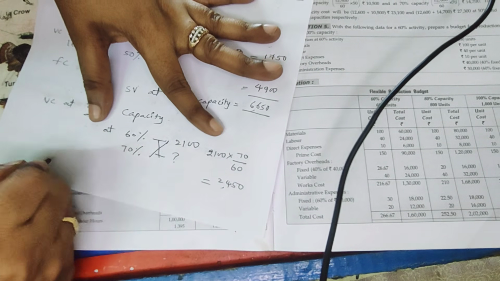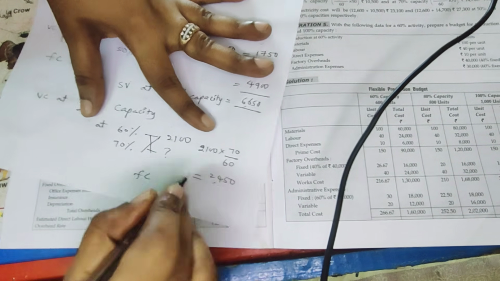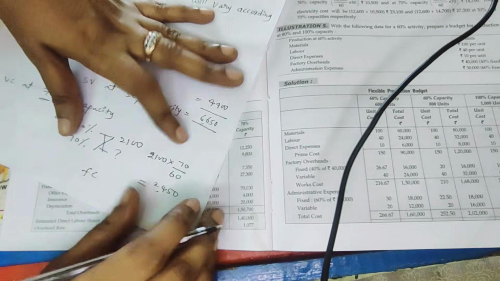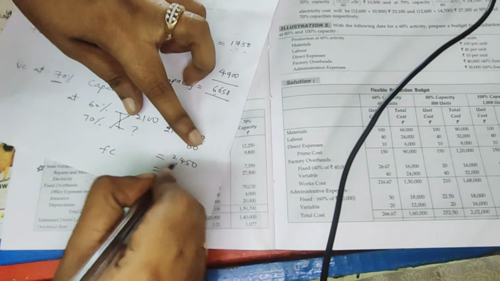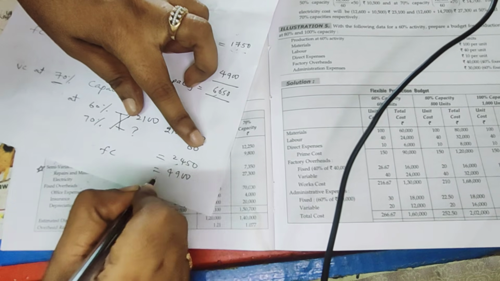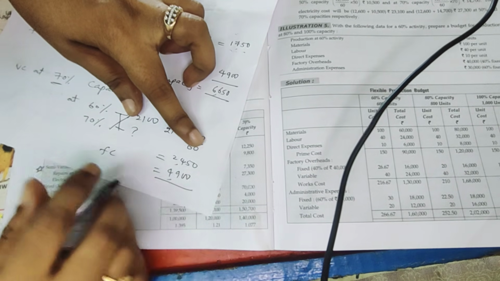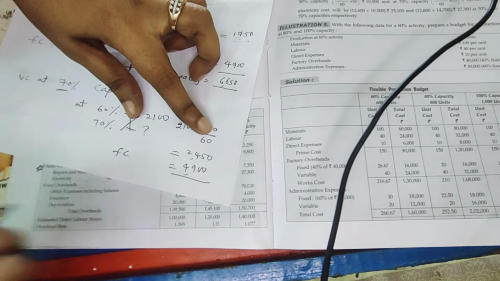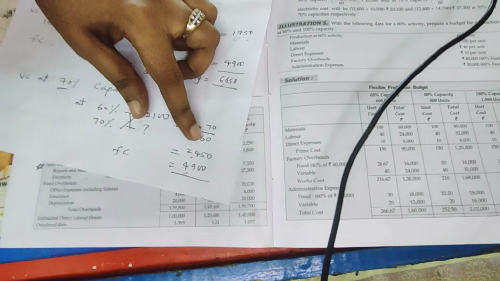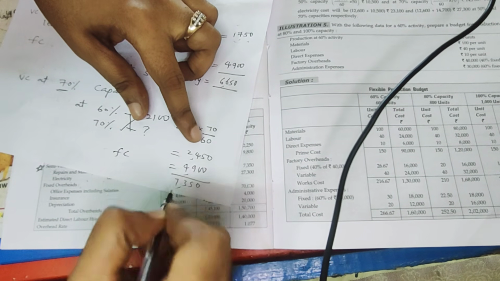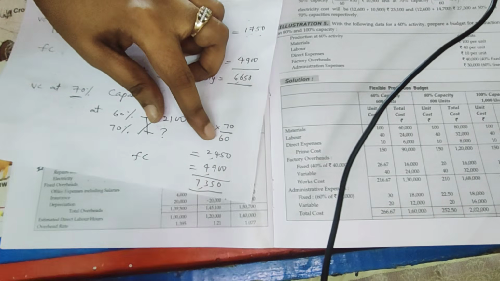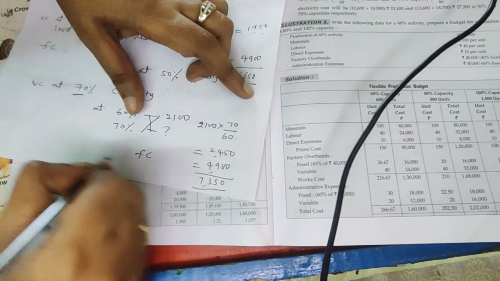What is the fixed expenditure? It will not change according to capacity. So the fixed expenditure is 4900. So what is the total? 7350.